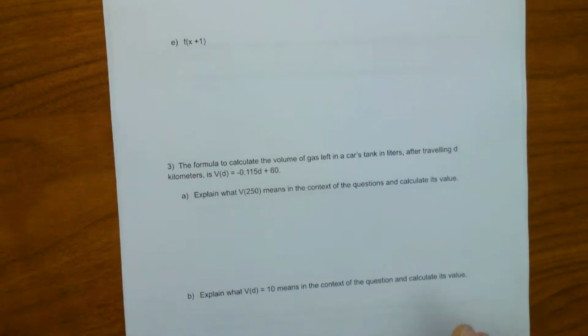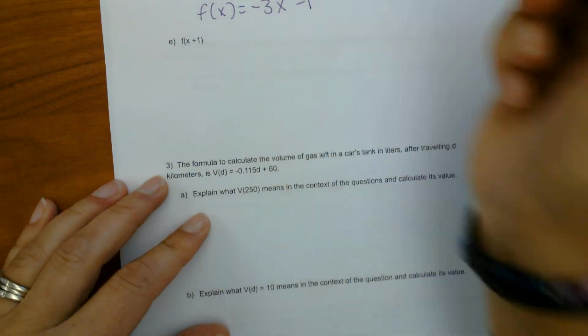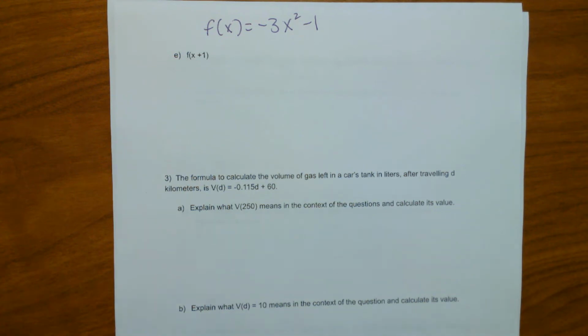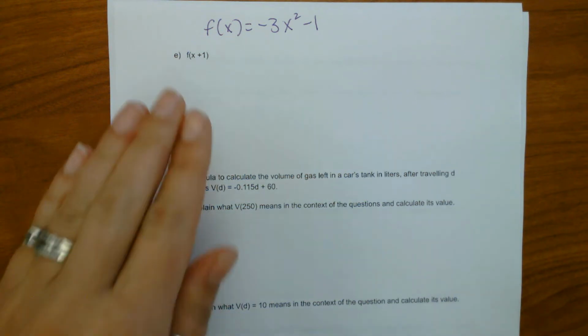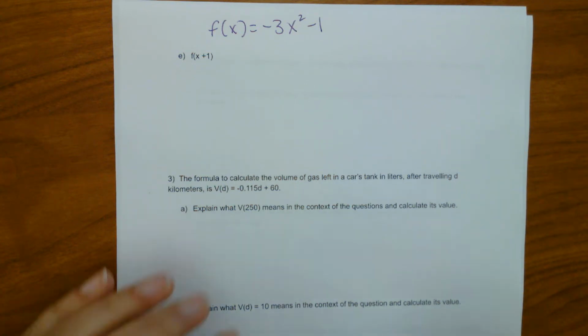Part E. Now, here's the deal with Part E. First, let me write down my function at the top of the paper so we remember what it is. Some of you in this class may have seen a problem like Part E before in your studies. If you haven't, it is okay. We are going to be getting to a unit where I'm going to be teaching you how to do a problem like Part E. For those of you who have seen it, I implore you, take this challenge to actually work this out and see how much algebra you remember of this problem.